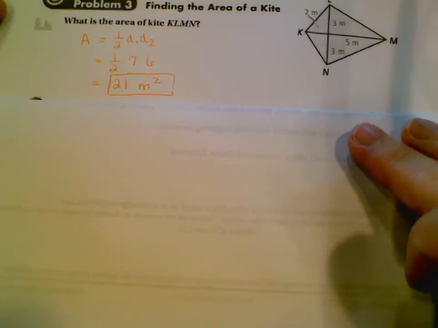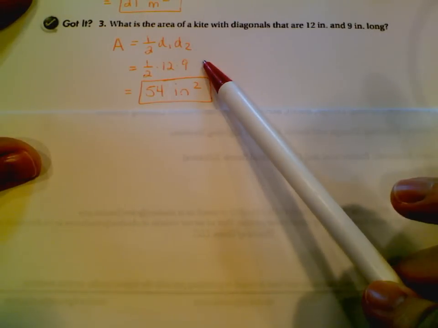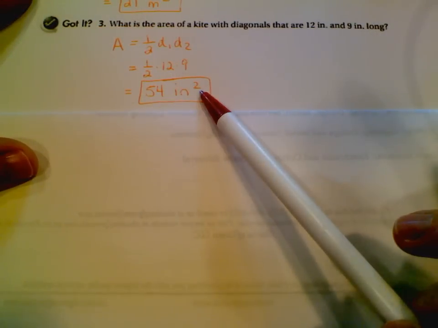See if you can do the next one. So the next one, they're also giving you a kite, and they also went ahead and just gave you the diagonal, so it should just be plugging in those numbers. So a half times 12 times 9, which would be 54 square inches.